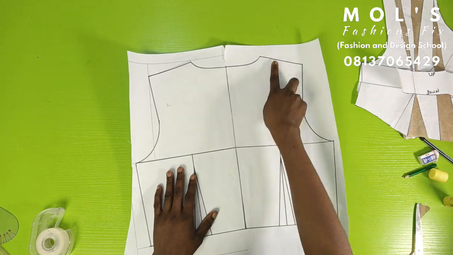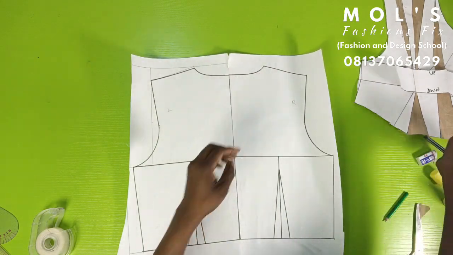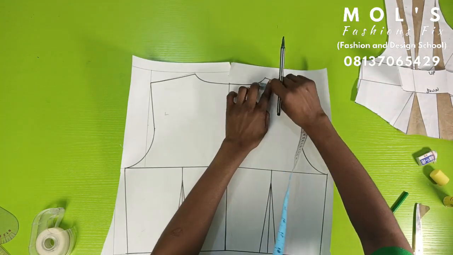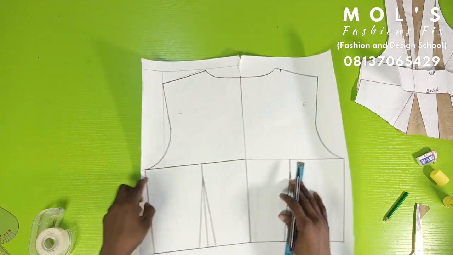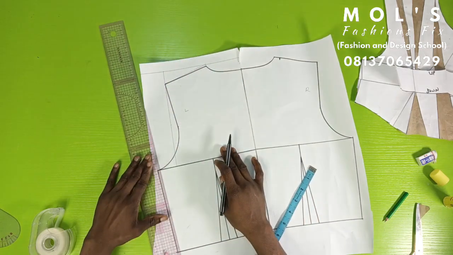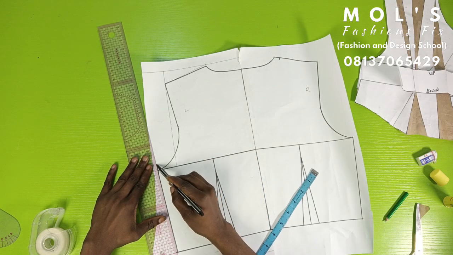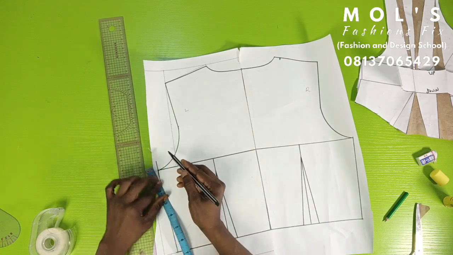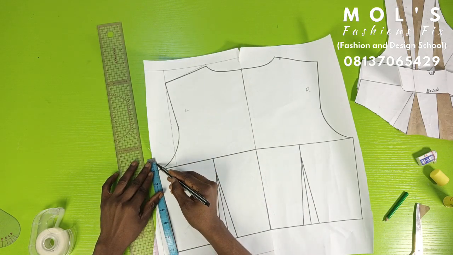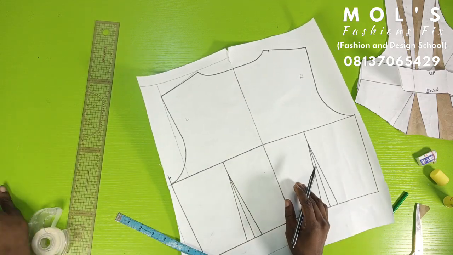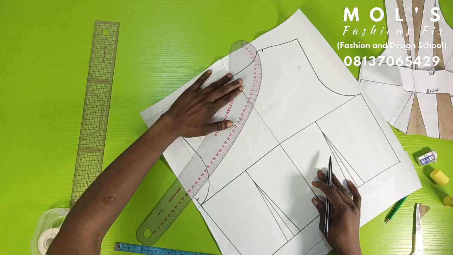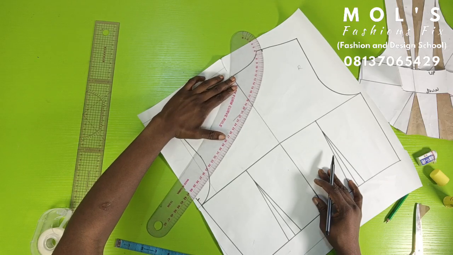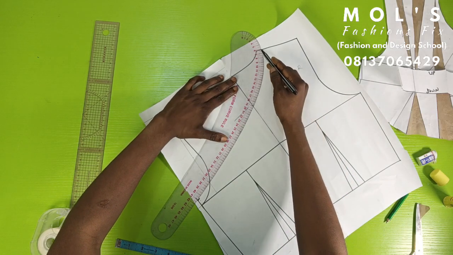So the right side, remember, we altered the neckline to 3.5, right? So just come here, mark your ½ inch. Then don't forget that on the left, we raised the chest line by ½ inch. So you come here, repeat the same process, raise the chest line by ½ inch. Then that is where you are bringing these two. Can you see? So this is it.